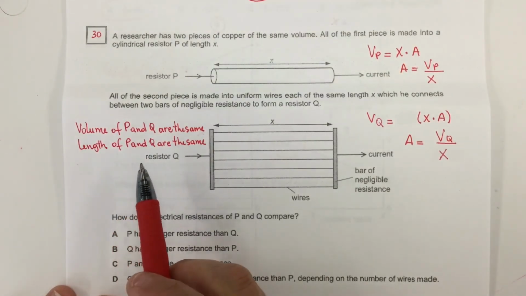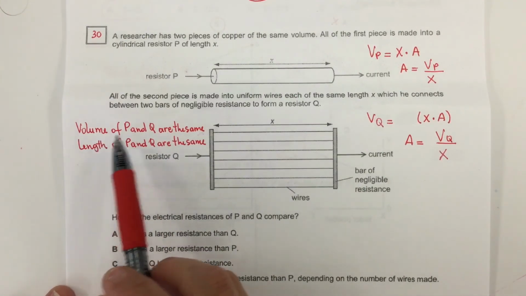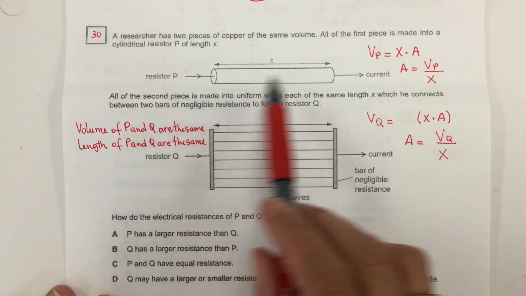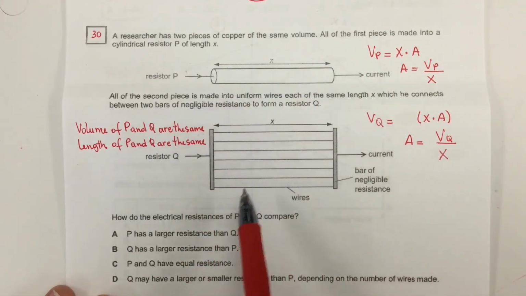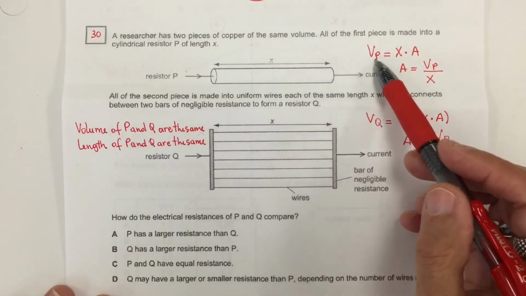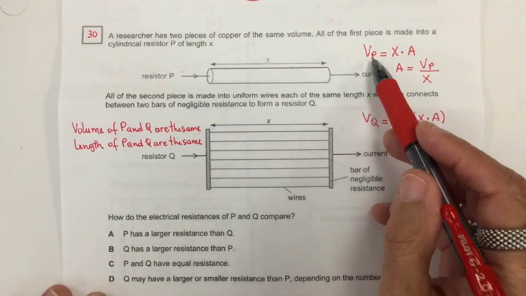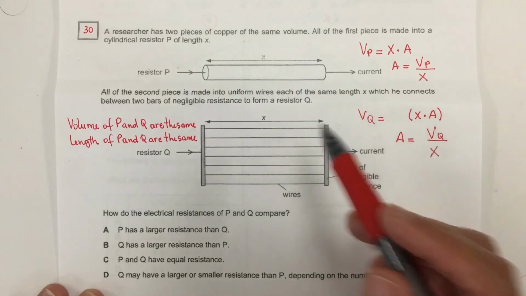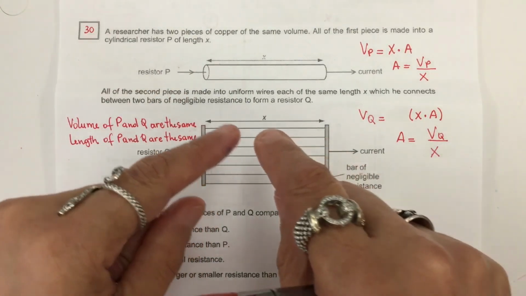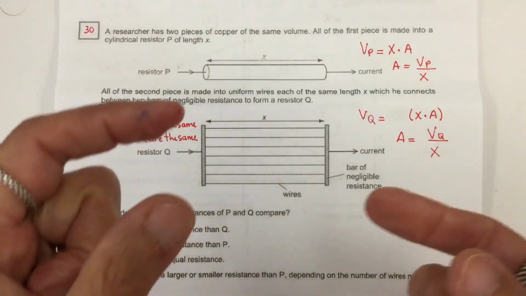Okay, the problem provides two very important pieces of information here. One is that the volumes of P and Q are the same, and the lengths of P and Q are also the same. The volume of a cylinder is the length times the cross-sectional area. The same goes for all those little wires when combined together, because they have the same volume.